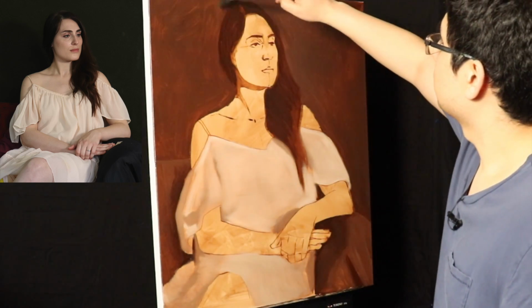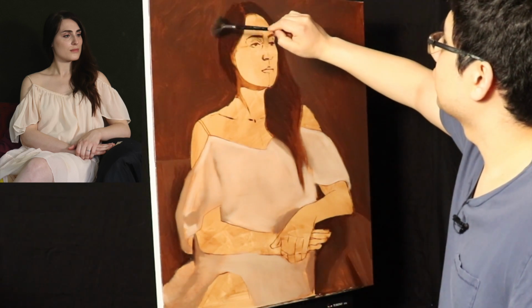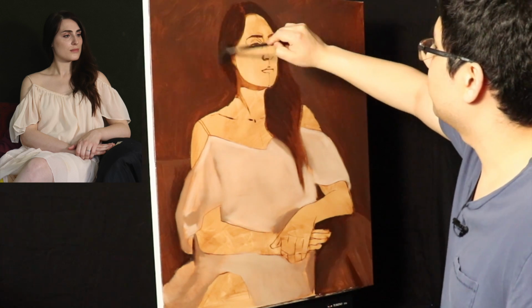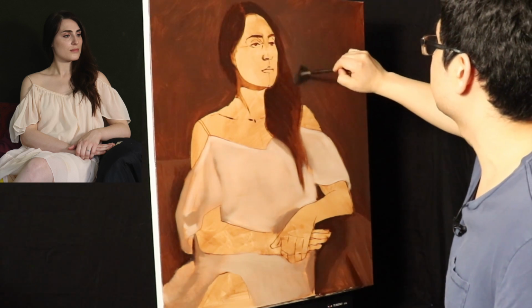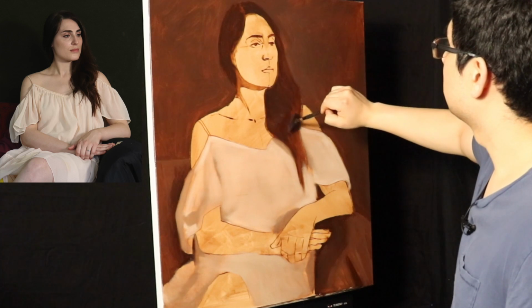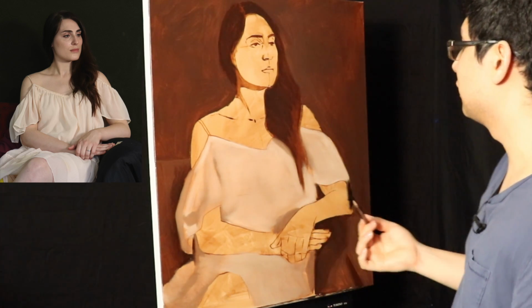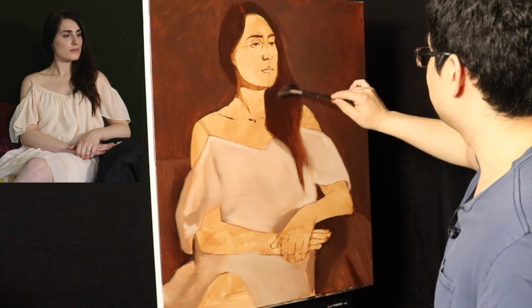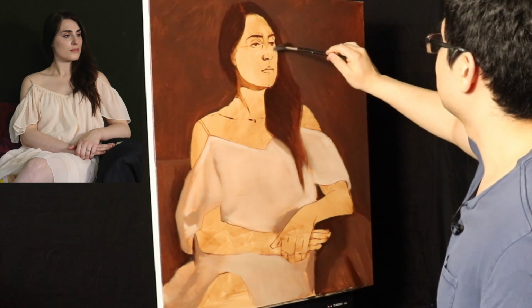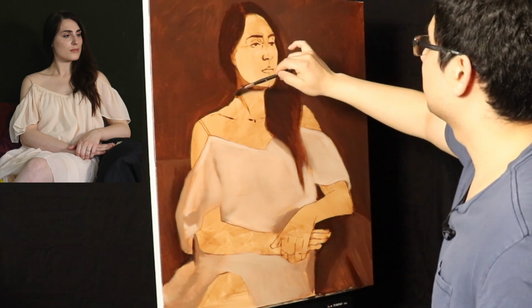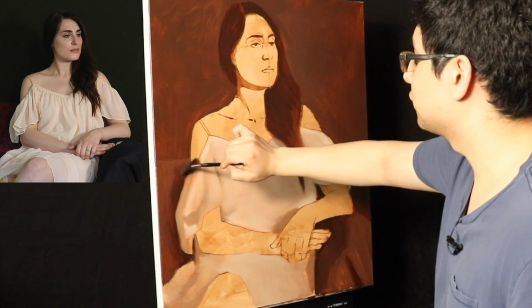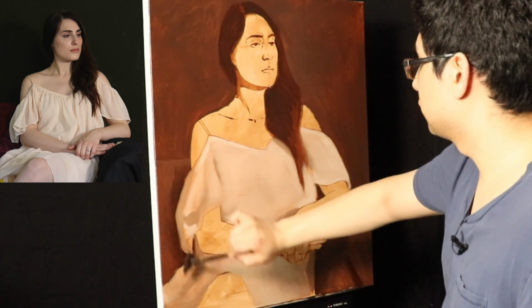We're not always going to follow the same kind of recipe, so to speak. I'm just using a fan brush to soften. Now this fan brush is pretty much expired by now, but I kind of soften some of these edges. There we go.